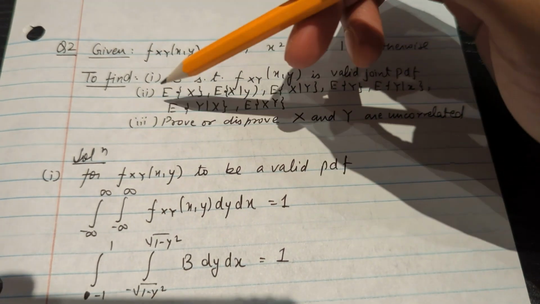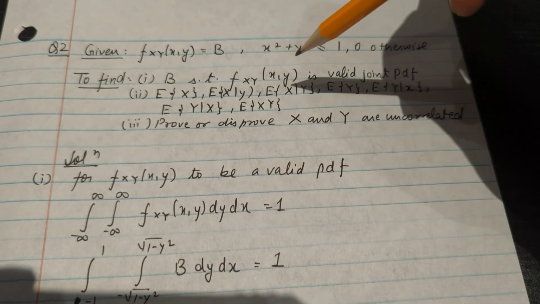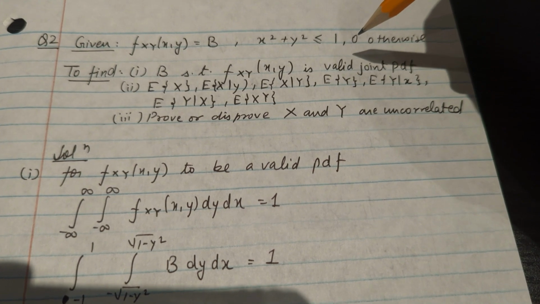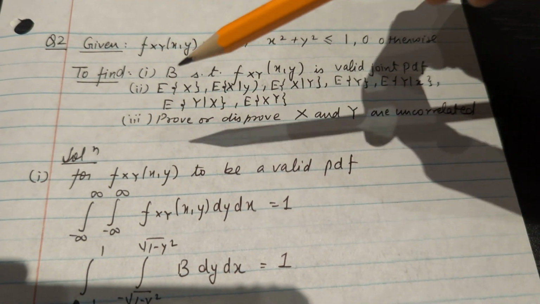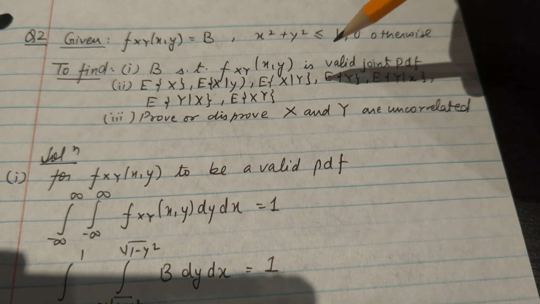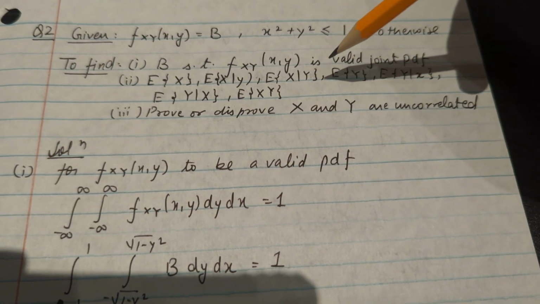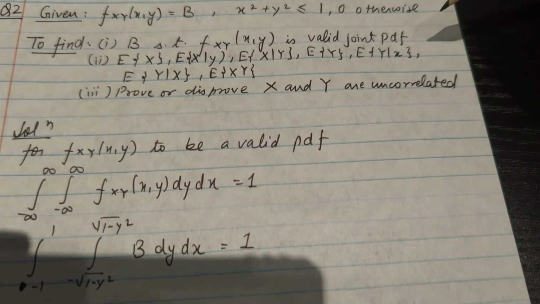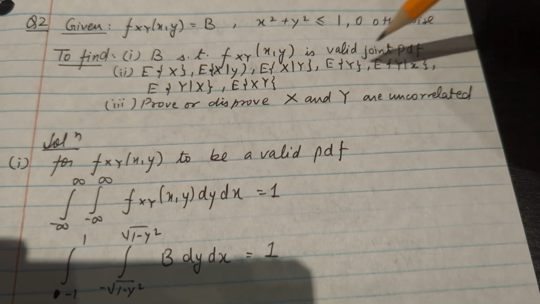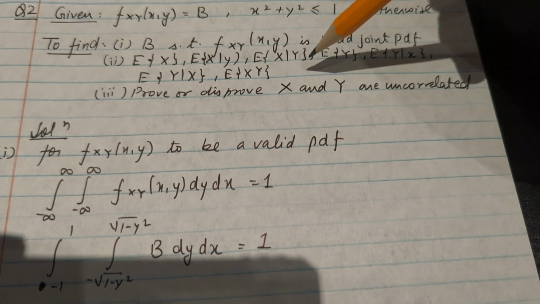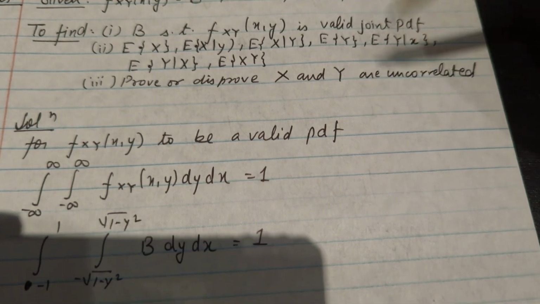Okay, what do we need to find? We need to find b such that the joint density function of xy is a valid joint density function. Then we need to find the expectation of x given y equals y, then expectation of y, then expectation of y given x equals x, then expectation of xy, and then the correlation between x and y.